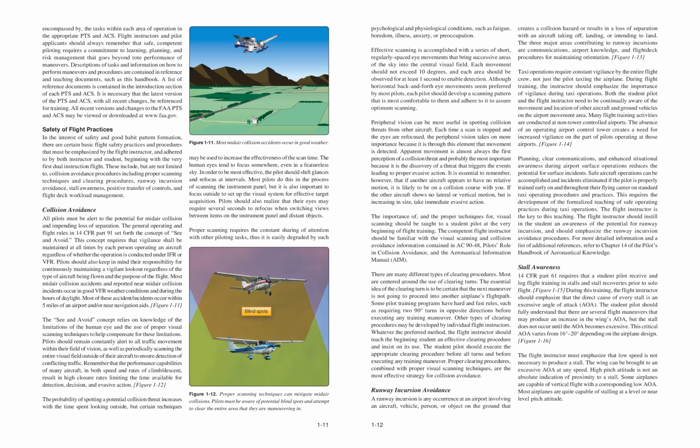Pilots should also keep in mind their responsibility for continuously maintaining a vigilant lookout regardless of the type of aircraft being flown and the purpose of the flight. Most mid-air collision accidents and reported near mid-air collision incidents occur in good VFR weather conditions and during the hours of daylight. Most of these accidents/incidents occur within 5 miles of an airport and/or near navigation aids.